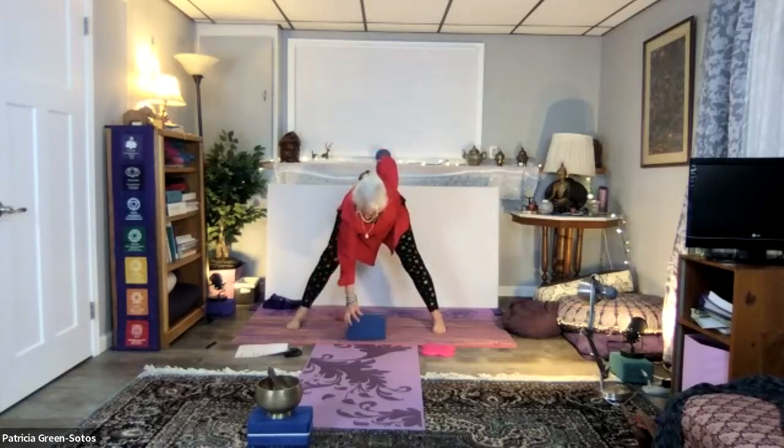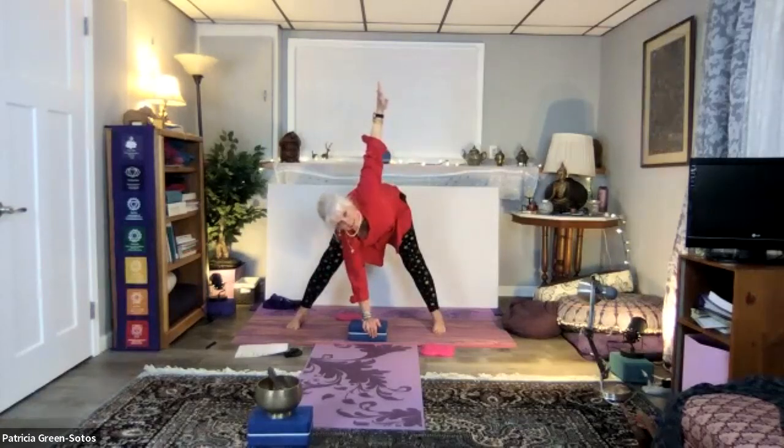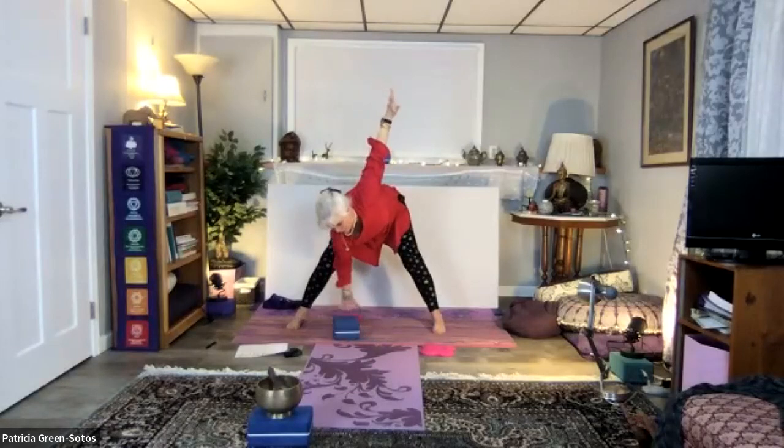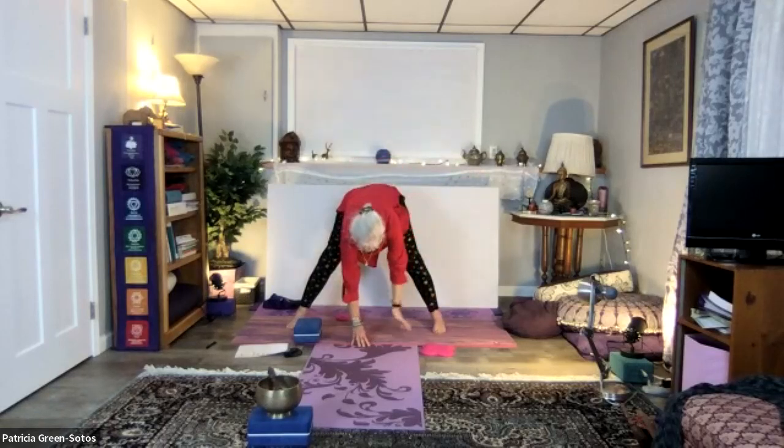If you like, you can choose a different position of the block. And if you like, you can take the arm up to the ceiling. I find that my arm goes up better if I'm lower down. So you might find that you would prefer to have your hand on the mat or anywhere on the block, whatever works best for you. Remember, your belly button rolls back. Both legs are straight. Then exhale, coming down.